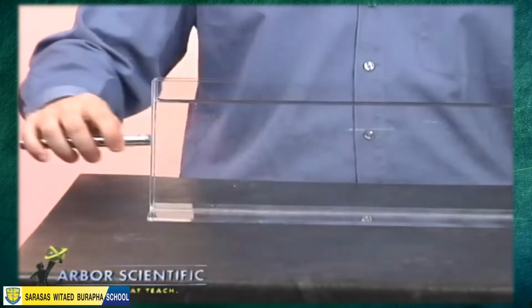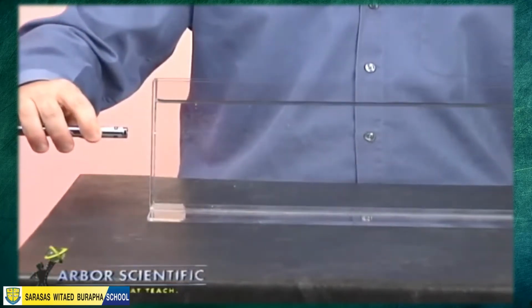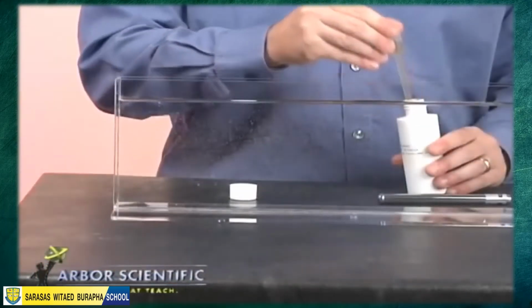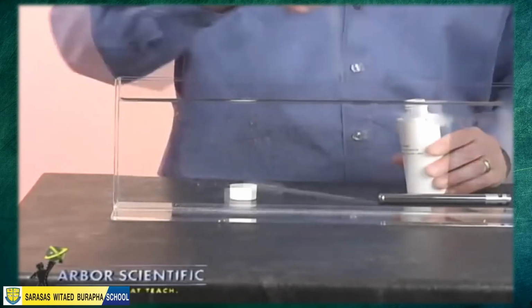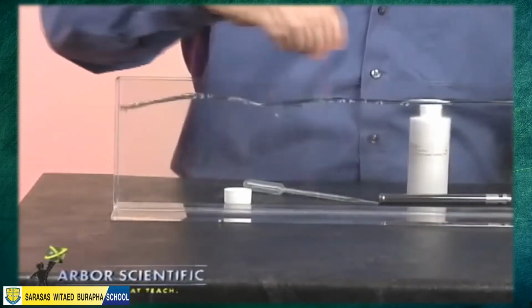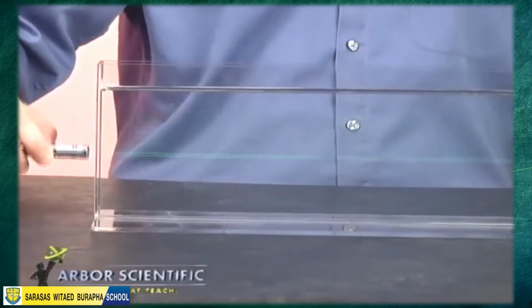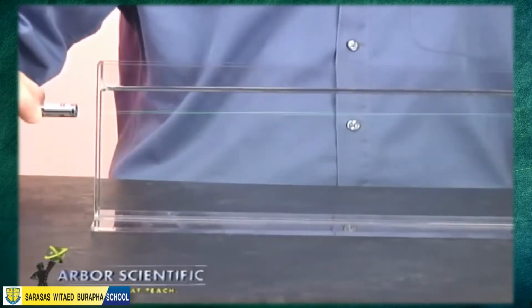When I aim a laser into the tank filled with pure water, the beam can barely be seen. When I add a small amount of scattering agent to the water, the beam becomes highly visible. Some light is reflected from the agent's particles as the beam passes through the water. But we're going to dim the lights so you can see what's happening.